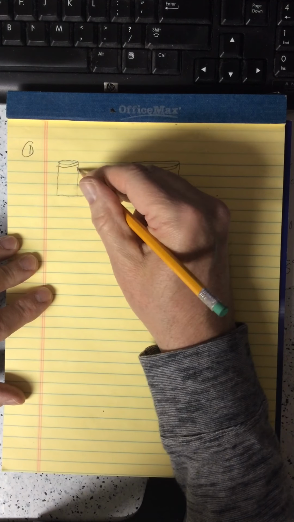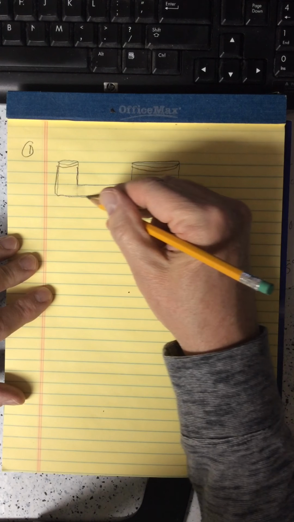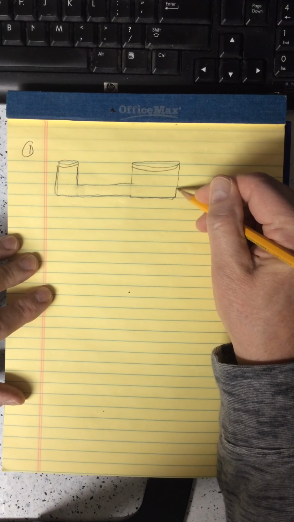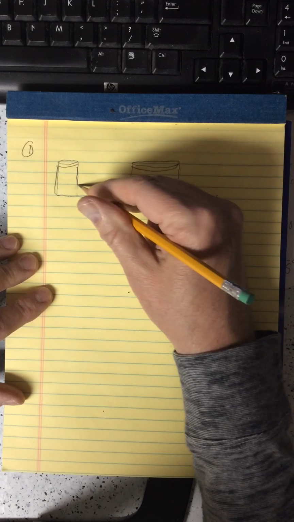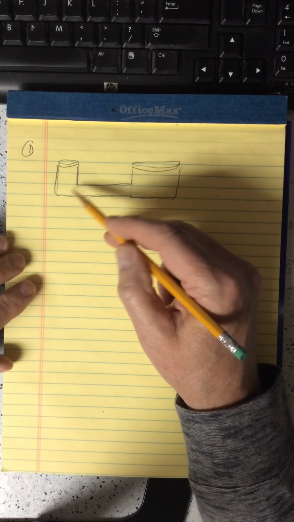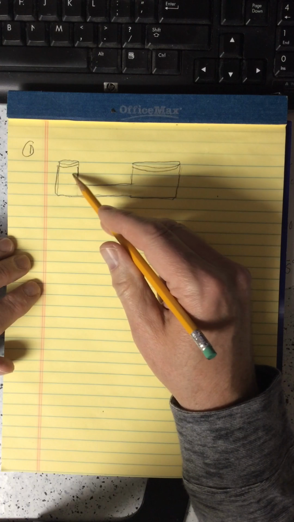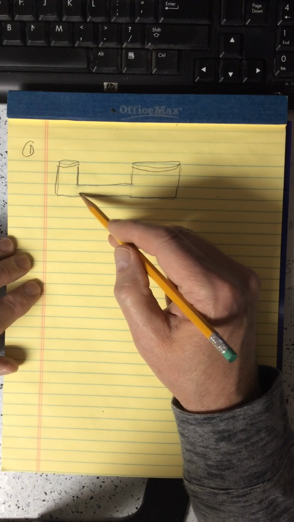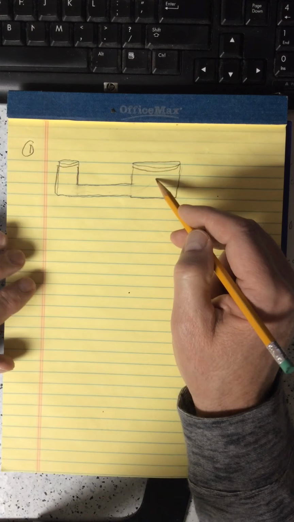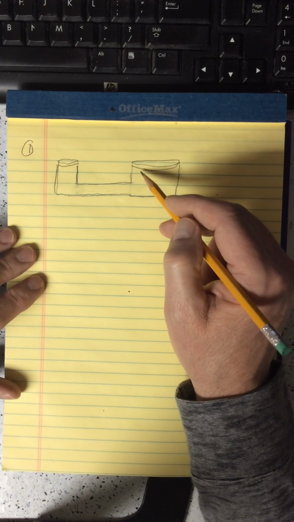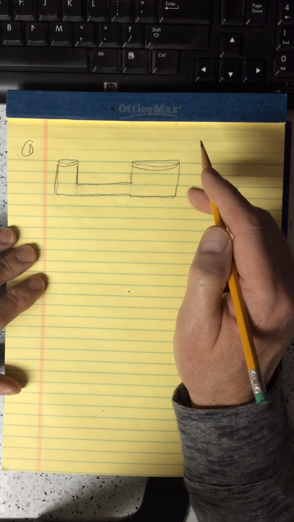Okay, so this is continuous. The fluid can access each other. So what's going to happen is, for any given depth, the pressure here is going to equal the pressure there, because if the pressure builds up here, it's going to feel free to flow to a lower pressure. And that will continue going on until we reach equilibrium.